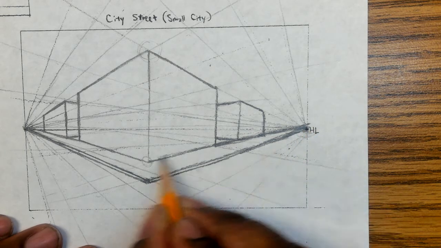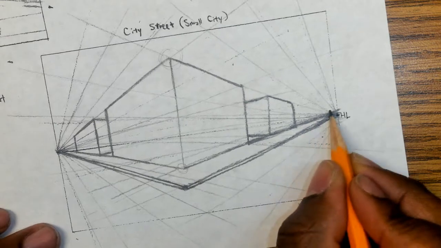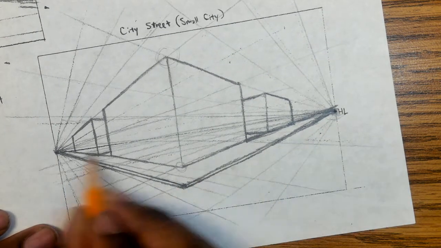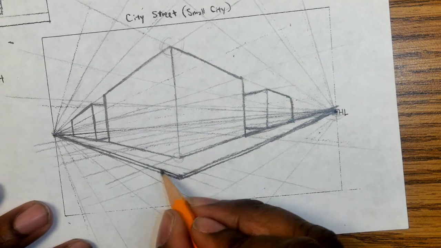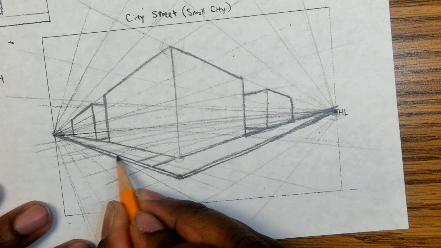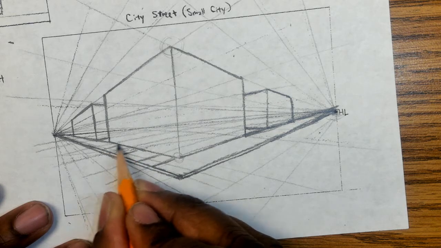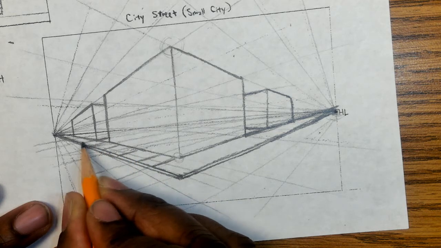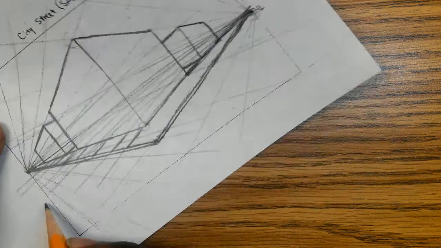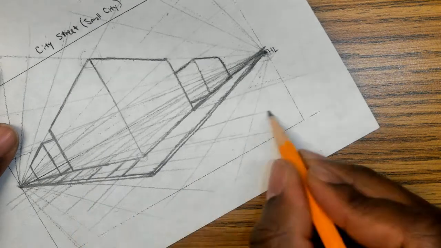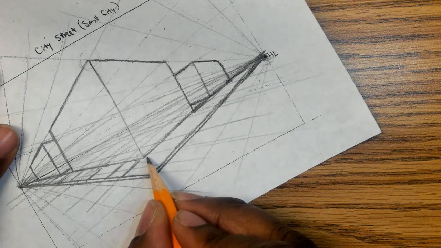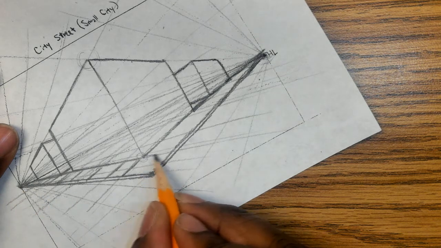So in which case, remember, you're doing this all lightly so they're easy to erase later.